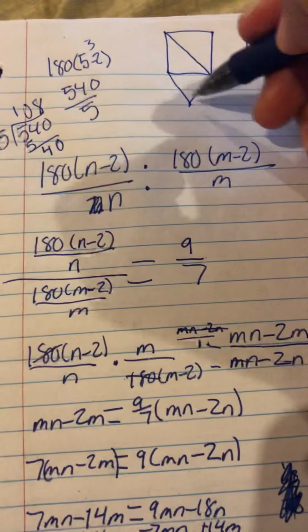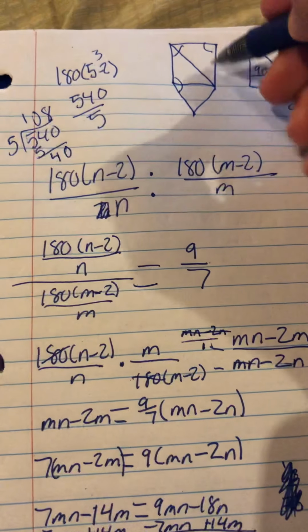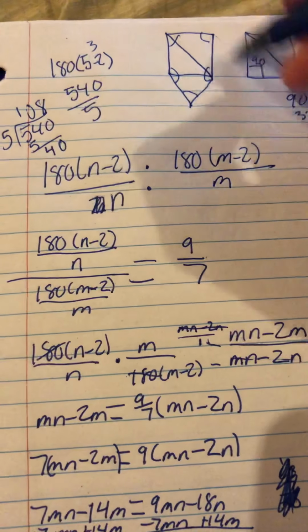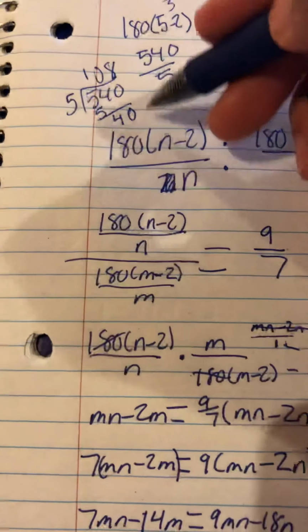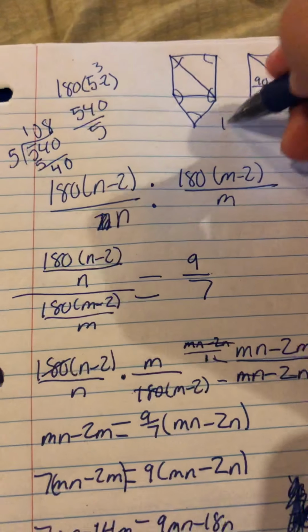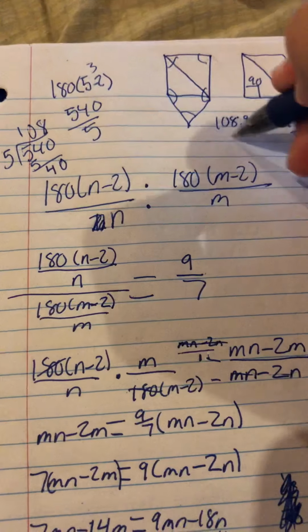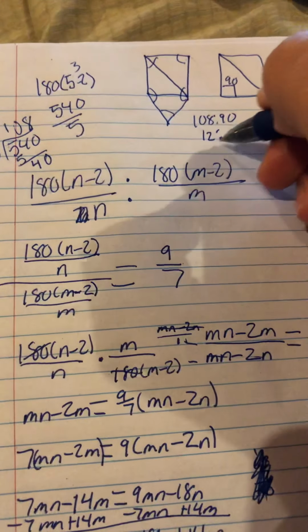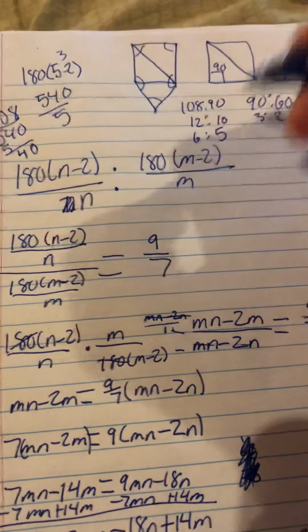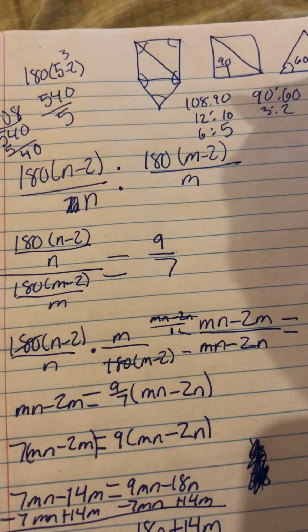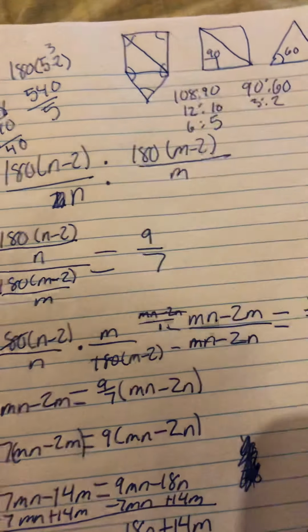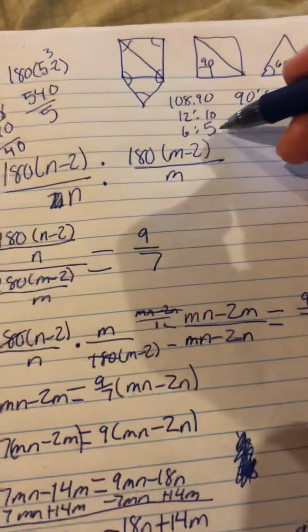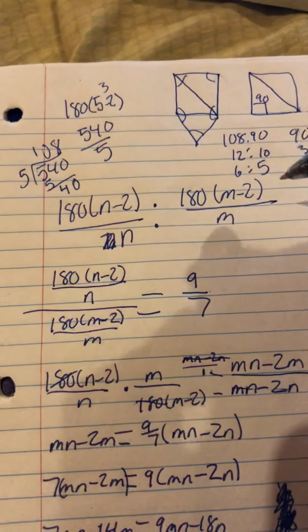So there's 5 angles total here, right? And each one of them is 108 degrees, whereas this one's 90. You could compare those two, 108 to 90, right? I'll simplify these out. You end up getting 12 to 10, which is 6 to 5, right? And so that's not what we're looking for, but you get the idea. So since we have this, we can keep going.